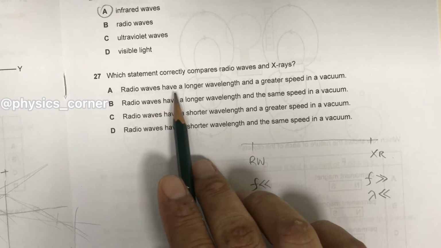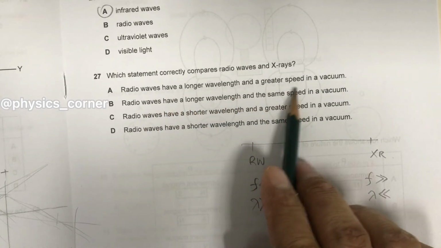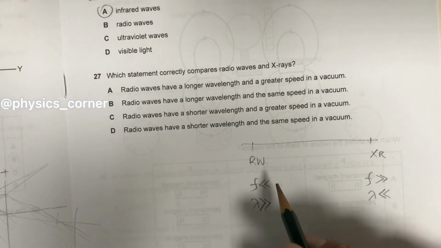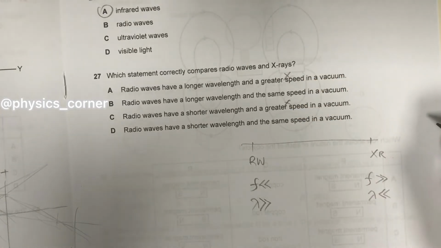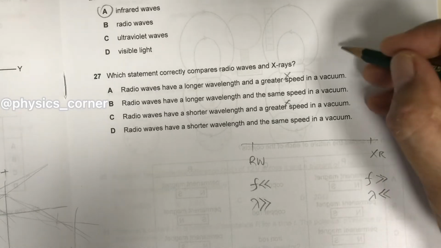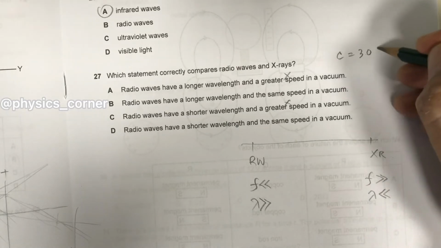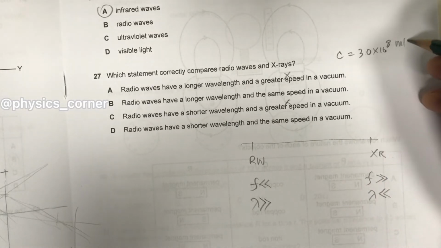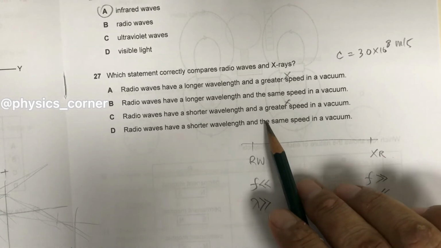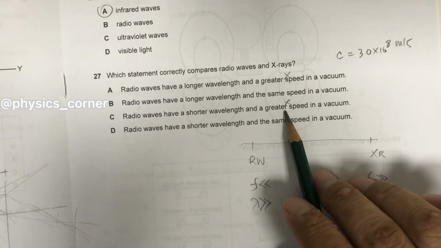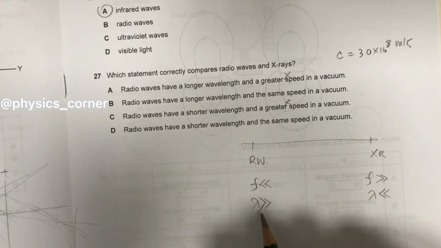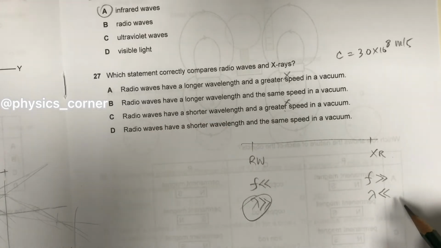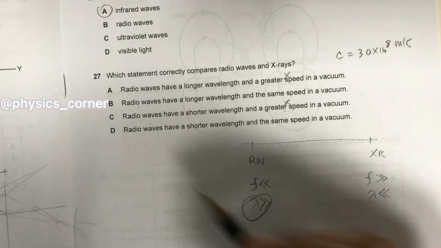Radio has longer wavelength and greater speed in the vacuum. Speed is constant, yeah. So this is not correct. Speed is about 3.0 times 10 to the power 8 meter per second. So greater speed is not correct. Radio wave has longer wavelength, yes, and same speed. B.